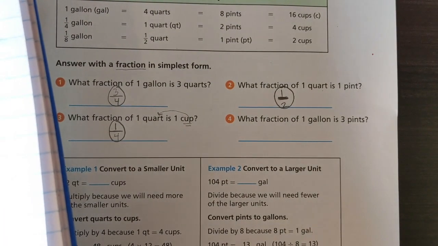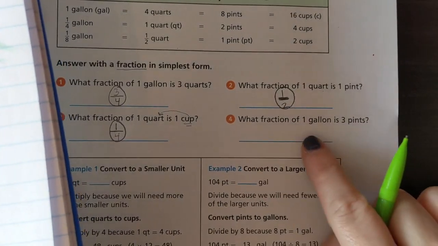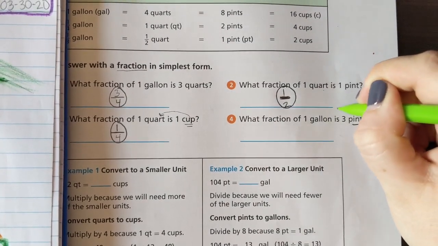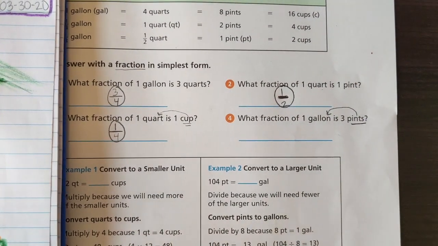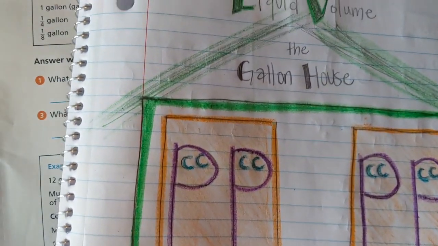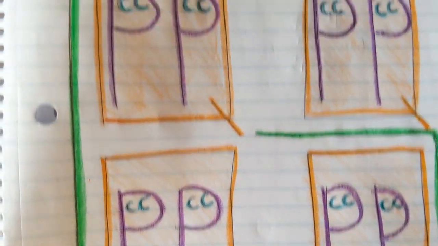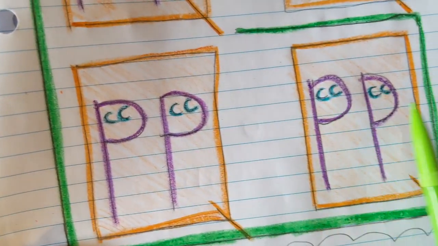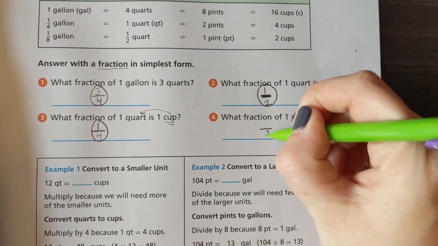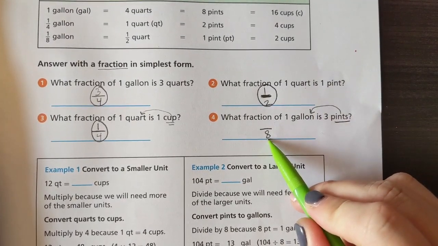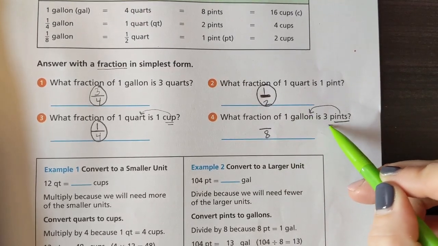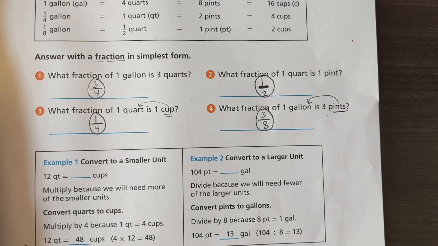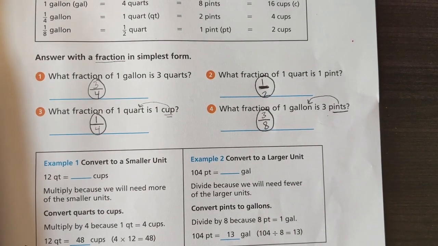You ready? Okay. What fraction of 1 gallon is 3 pints? So you need to look for the denominator by looking at pints in a gallon. How many pints are in this full, huge gallon house? How many pints are there? 1, 2, 3, 4, 5, 6, 7, 8. There are 8 pints in a gallon. That's my denominator. And how many did I have? 3. So the fraction would be 3/8. So don't be confused by that. That is going to be something you want to save for later though.